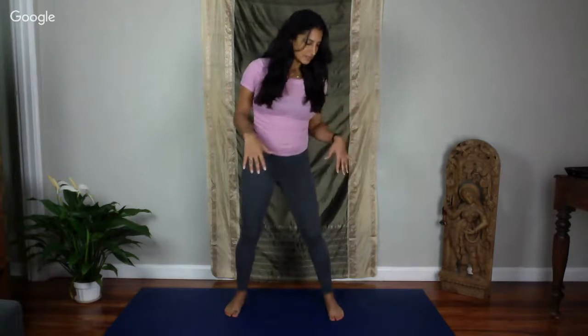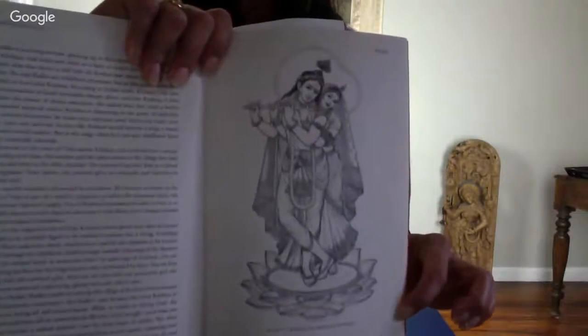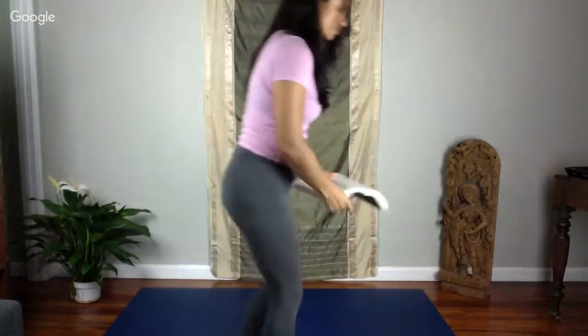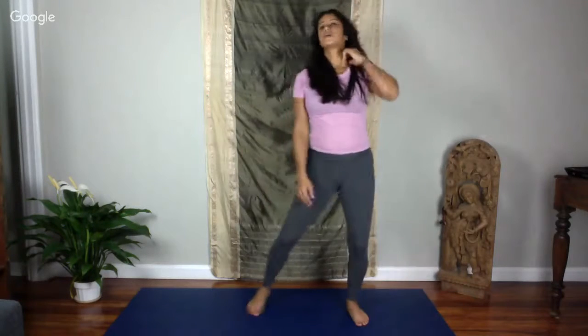And so little movements, allowing her, I want you to visualize her in front of you right now. You don't even need to know what she looks like. But I'll show you a little picture of her with Krishna. Oh, you can't really see that. Oh yeah, you can a little bit. So that's her with Krishna, right behind him, hugging him with her unconditional sweetness. So we're just going to move a little bit. First, allowing her to come into our bodies.